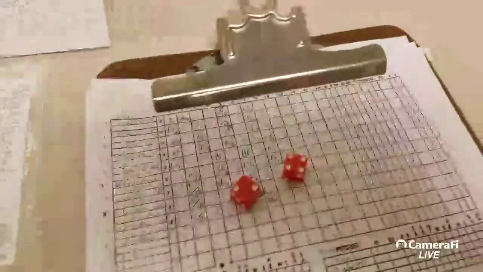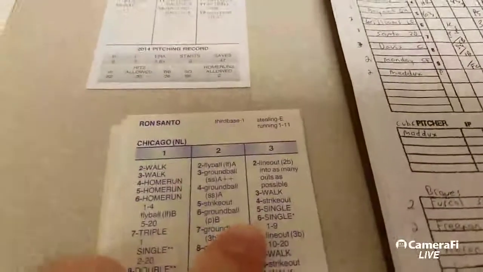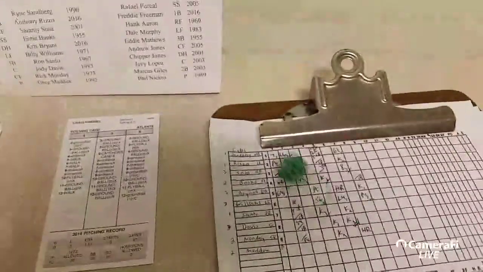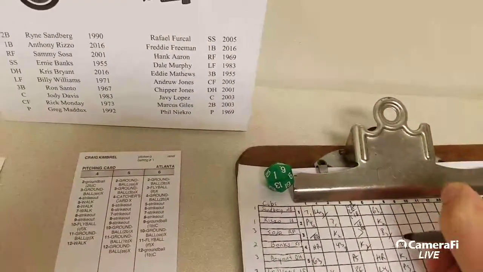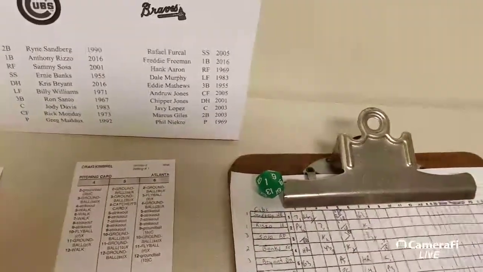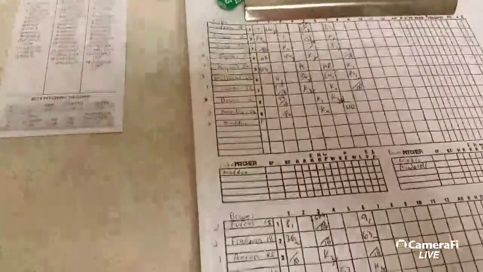Now Santo, he's struck out his last 2 times. 3-6. This time he's got a chance at a hit. 1-9 is a single. And 10-20 is a line out to third. That is a single. So it's a single with only 1 star. So Banks can only go to second. And now that brings up Jody Davis, the catcher. So if we get Jody Davis to the plate.